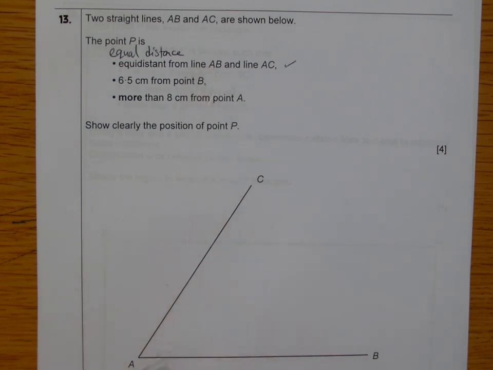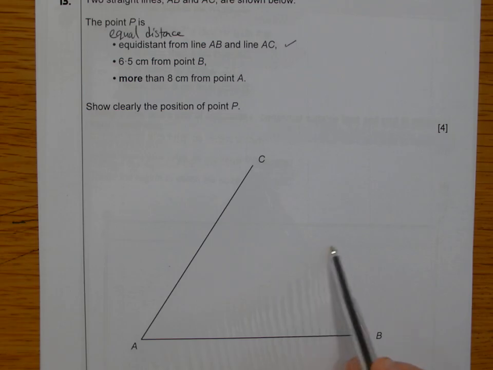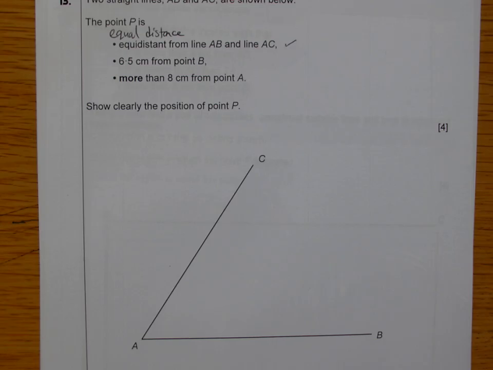So we need to have our point P so that it's equal in distance from line AB and line AC. In order to do that, we need to have a pathway along here, if you think about it, because if you're along a pathway down the middle, then you're the same distance. When you're on that pathway, you're the same distance to either line. So to get a line going down the middle, that's just an angle bisector, isn't it?